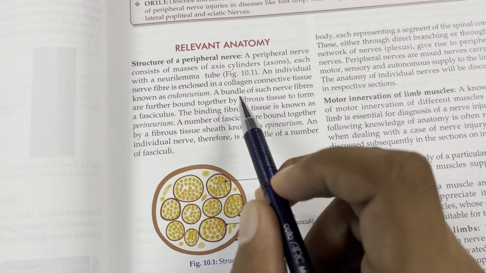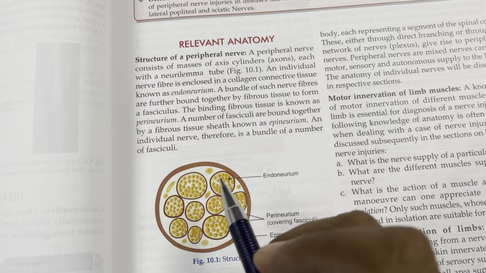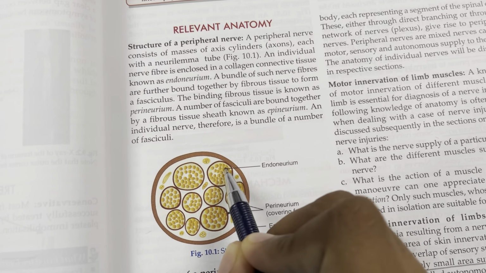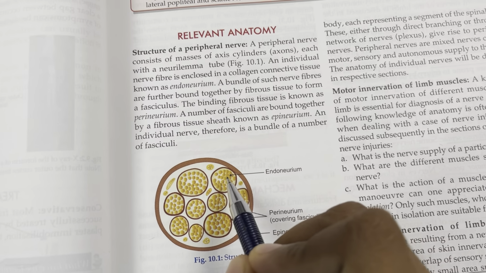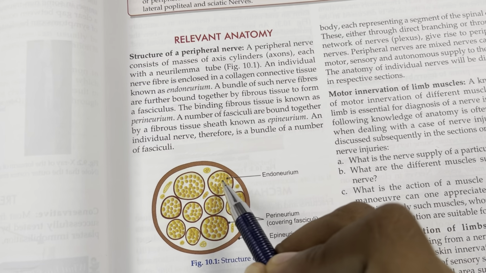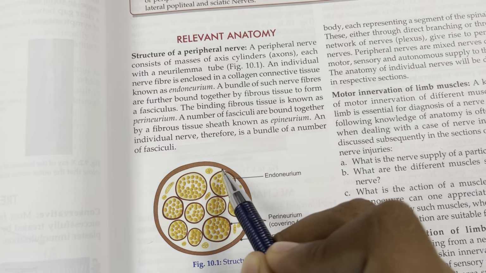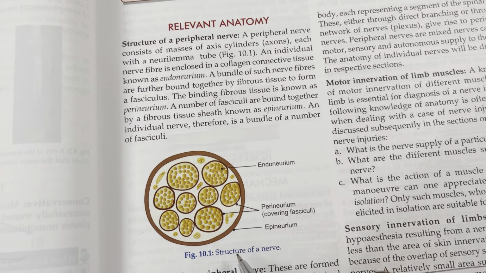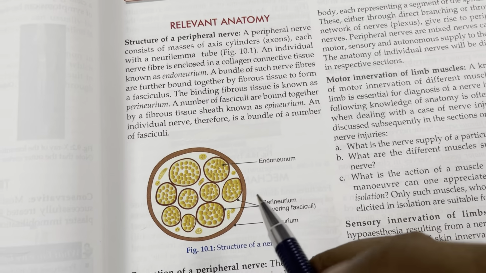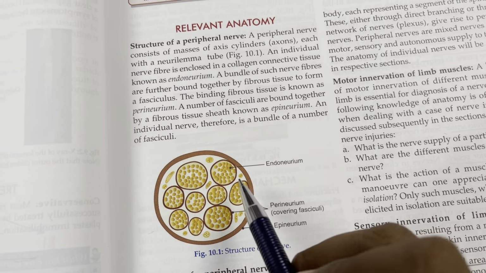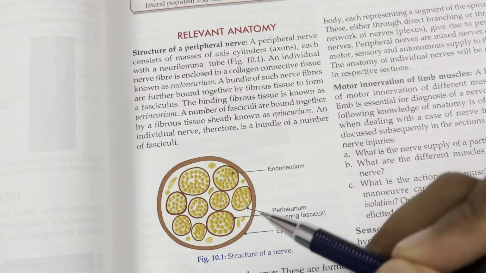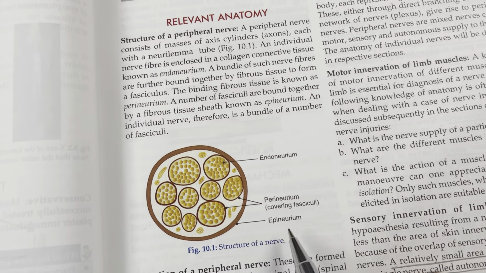An individual nerve fiber is enclosed in a collagen connective tissue known as endoneurium. Here you can see the axons, the individual nerve fibers, enclosed by endoneurium. A bundle of these nerve fibers together constitute a fasciculus, and that is bound by perineurium. The perineurium covers the nerve fasciculi, and all these multiple fascicles are then collectively ensheathed by a fibrous tissue sheath known as the epineurium.